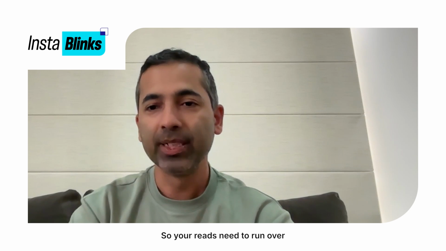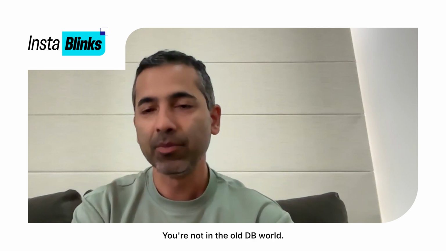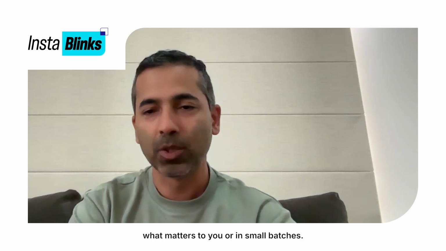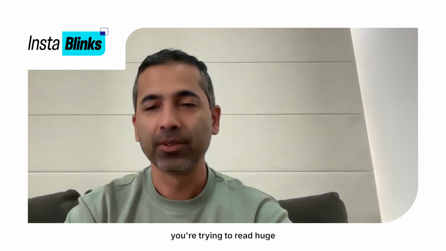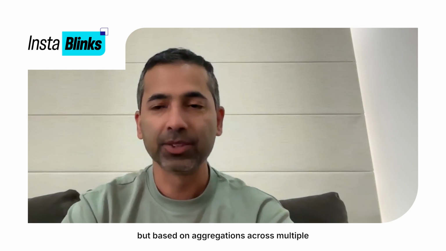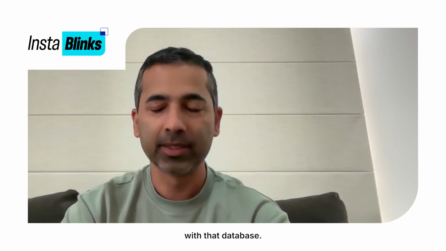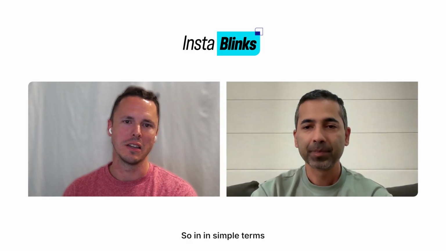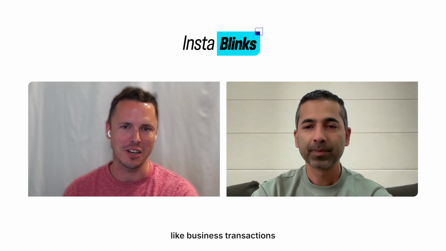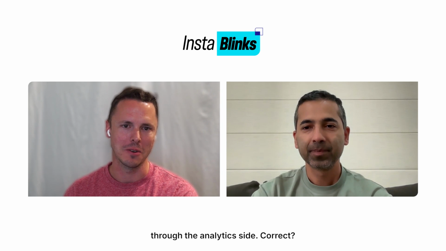Your reads need to run over huge data sets. In the OLTP world, you would be reading individual rows, and that's possibly what matters to you, or small batches. Whereas in OLAP, you're trying to read huge chunks of data out, based on aggregations across multiple data sets within that database. Yeah, so in simple terms, OLTP is for running business transactions, and OLAP is for understanding the business through the analytics side, correct? Exactly.